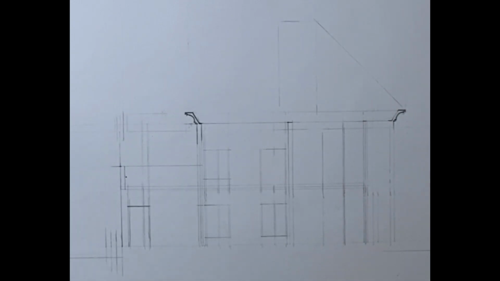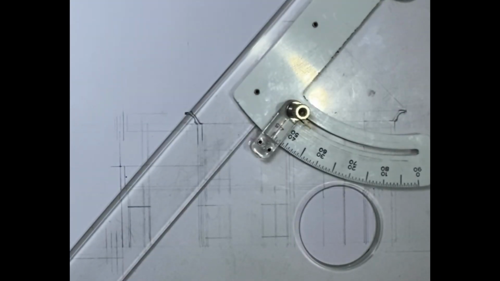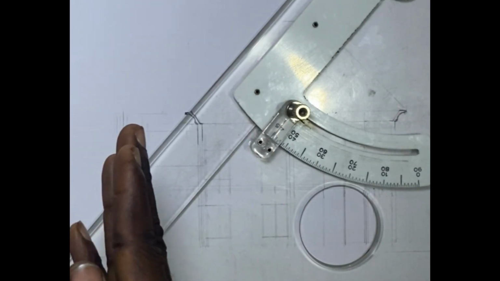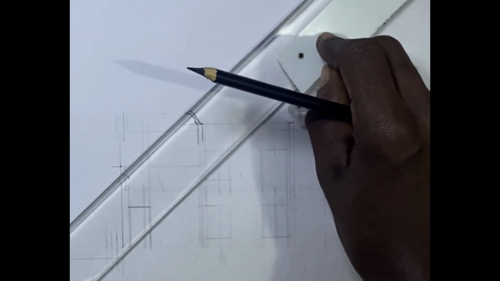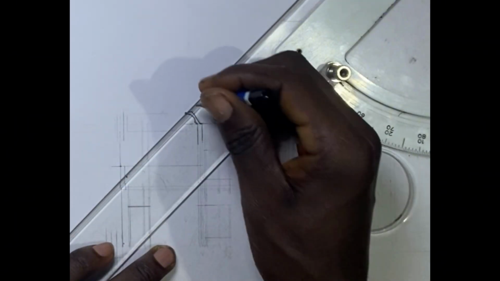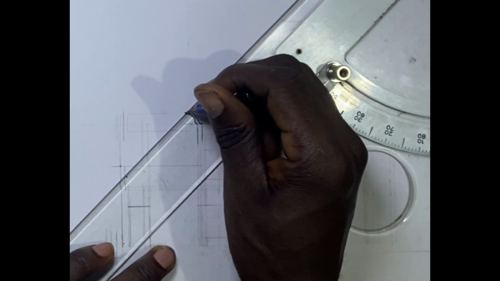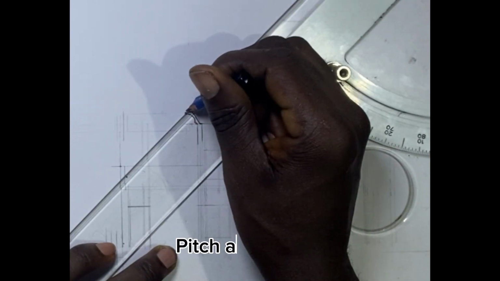So right now, we want to show our roof members, and for us to do that, project our pitch angle, whatever angle you want to work with. You can make use of angle 30, angle 25 degrees, angle 15 degrees. It depends on whatsoever angle you are working with. It's not a compulsion to use just an angle. You can decide to use any angle you want to work with. So I'm working with 45.